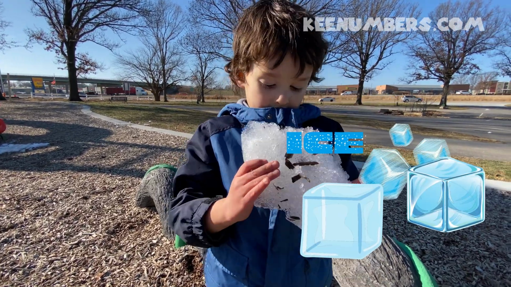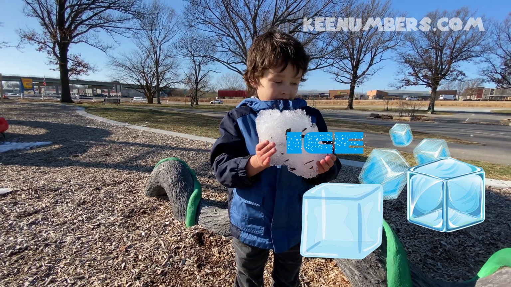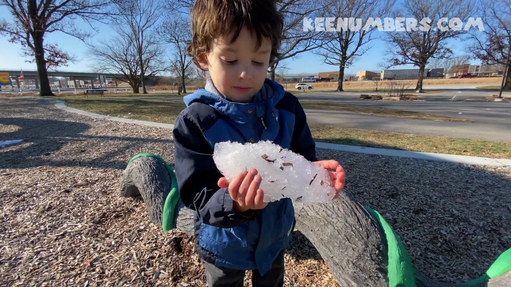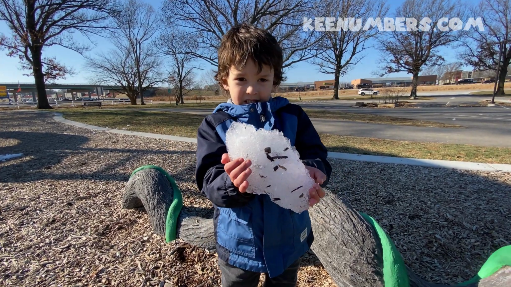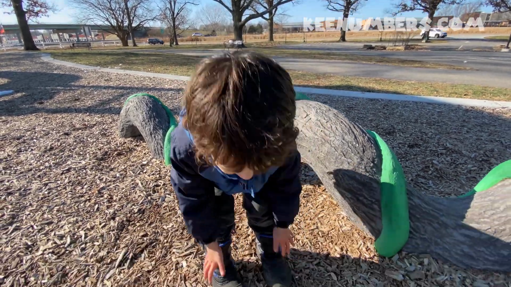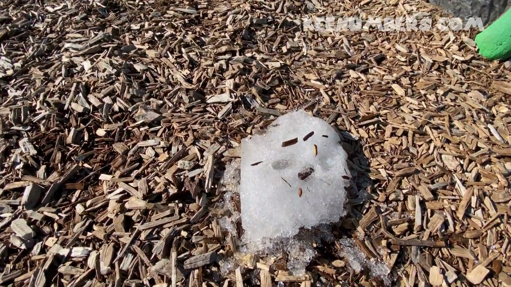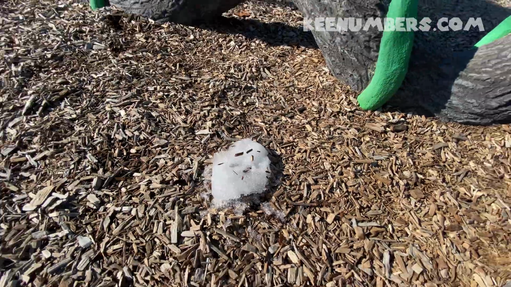Hezzy has some ice. When it gets down to 32 degrees Fahrenheit, water can freeze. This is ice. Even though it's about 41 degrees right now, the ice hasn't melted yet, but it will if it keeps getting warmer.